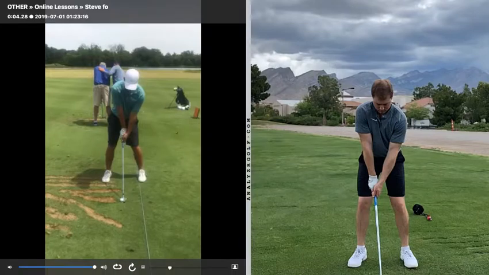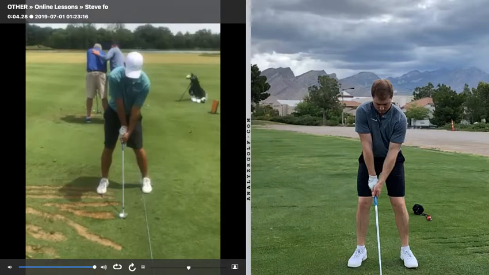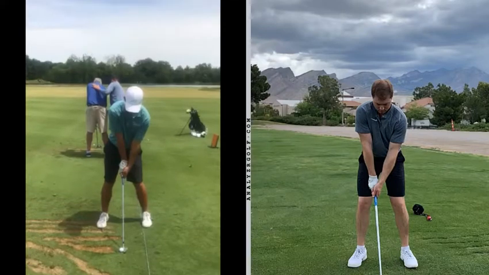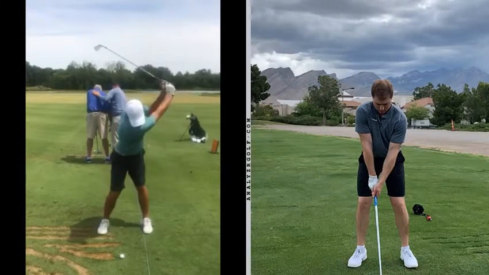This is going to sound crazy to you. He's actually widening the angle between the lead arm and the shaft. So if we measured this angle right now, this is still in the backswing here. We say, okay, here's the lead arm, here's the shaft.